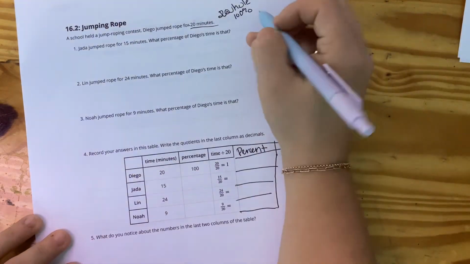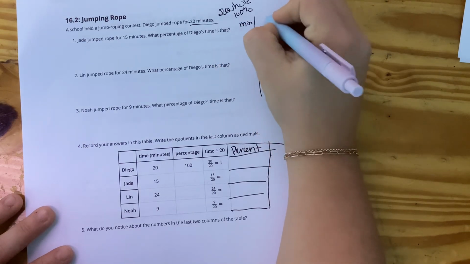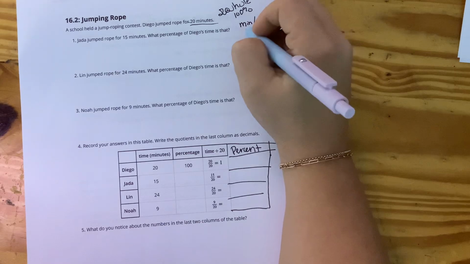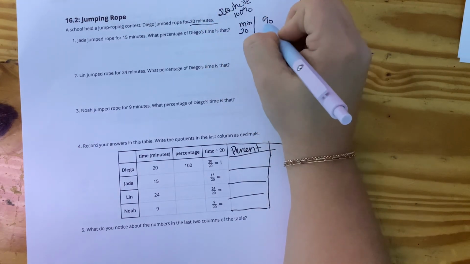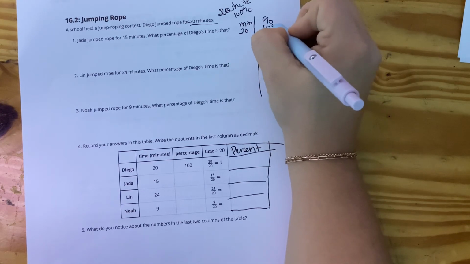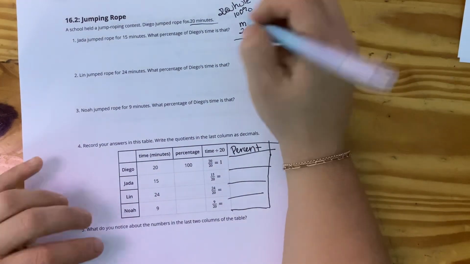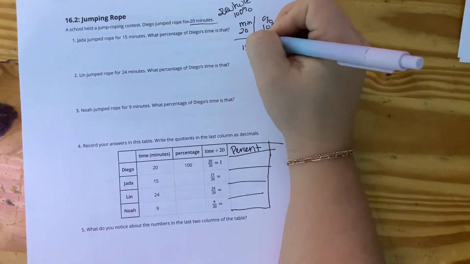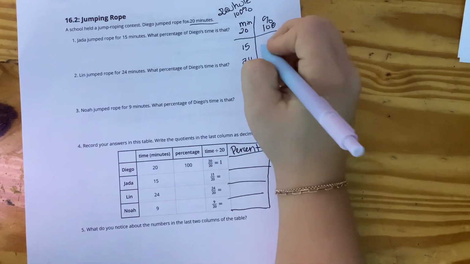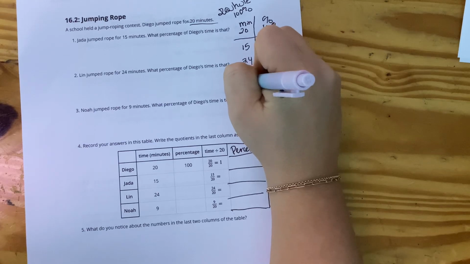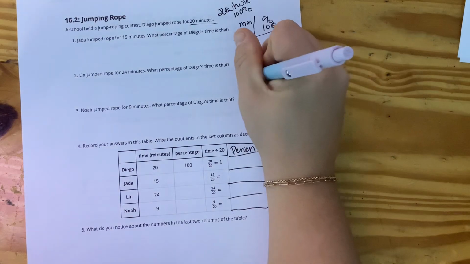So the strategy that I'm going to use to help me solve this problem is a table. So I have my minutes and I have my percentage. I did say that my starting ratio was 20 minutes. If that's my starting ratio, that means that's my 100%. I am going to solve for 15 minutes of Jada's jump rope time, 24 minutes of Lynn's time, and 9 minutes of Noah's time.